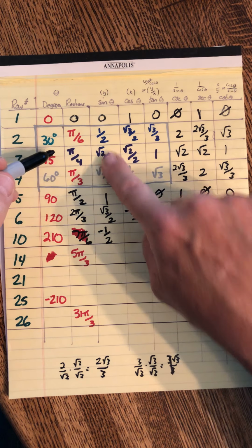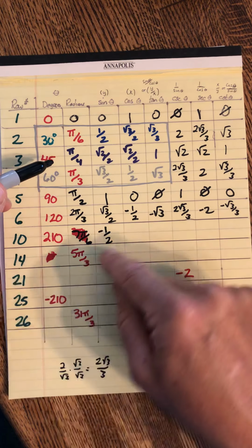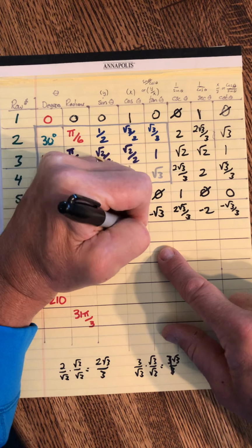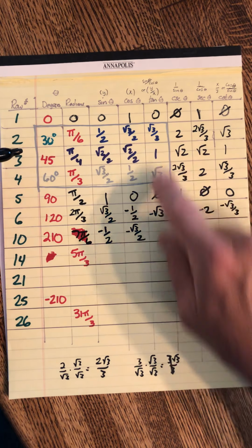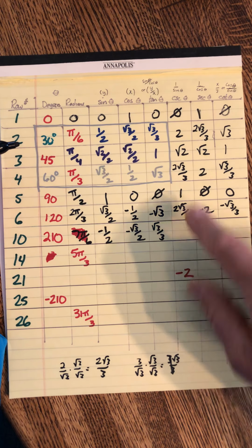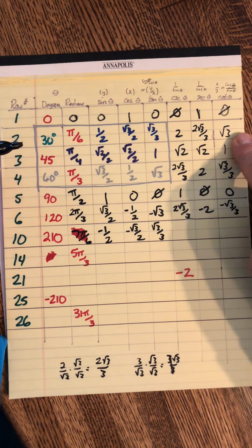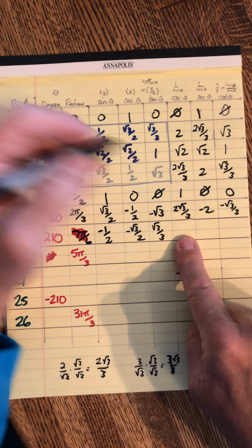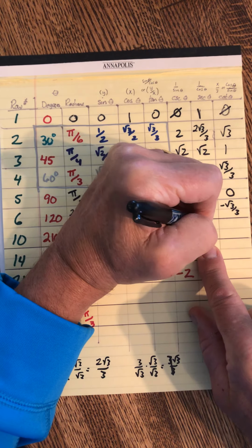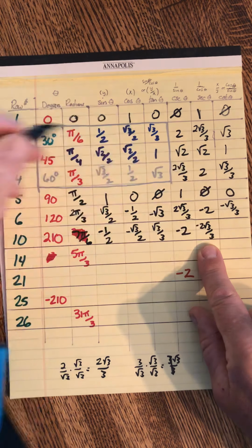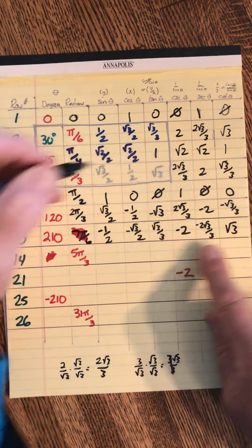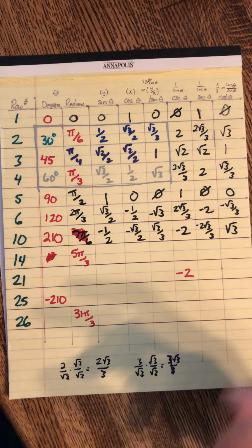Copy down the same value. It'll be negative though for y because we're moving down. It'll be negative for x because we're moving to the left. But then the tangent value will still be positive. And then these numbers will be the same too. Again, though, if this was negative, the reciprocal is negative. Negative 2, negative 2 square roots of 3 over 3. And then this is positive square root of 3 still. If the tangent's positive, the cotangent's positive. Okay?